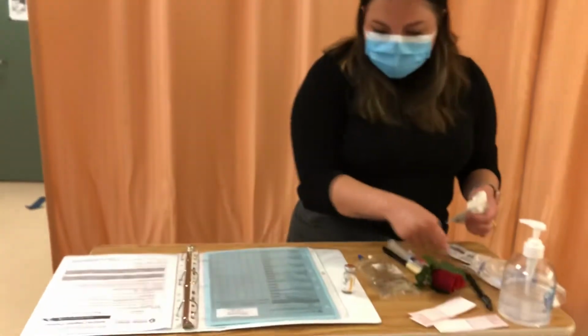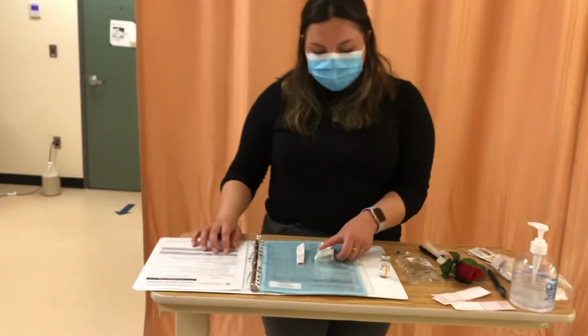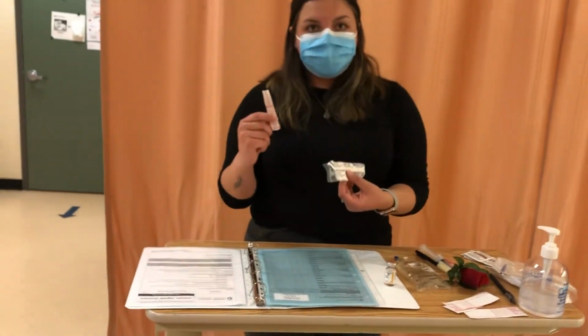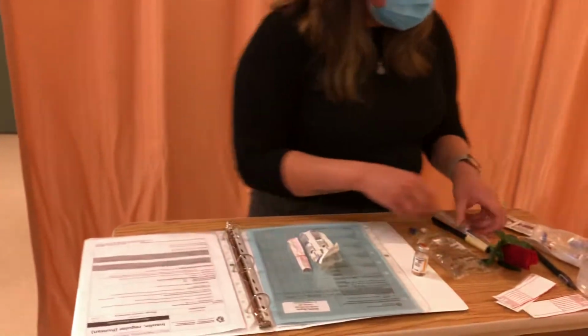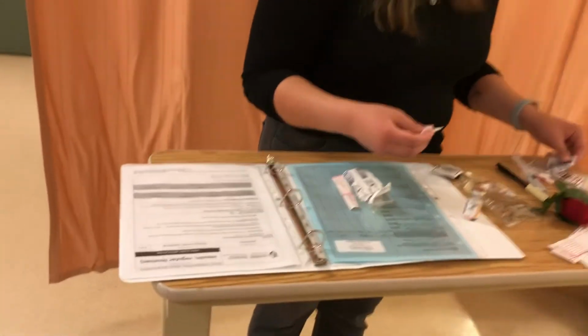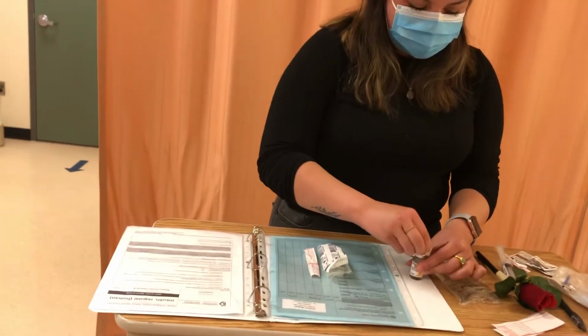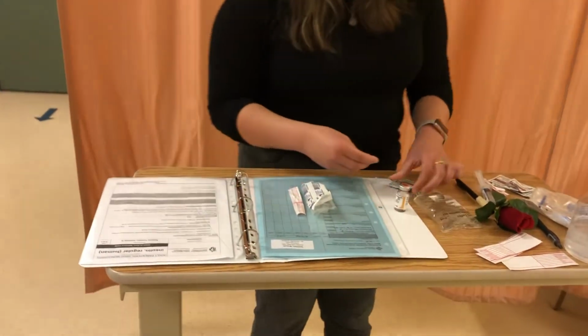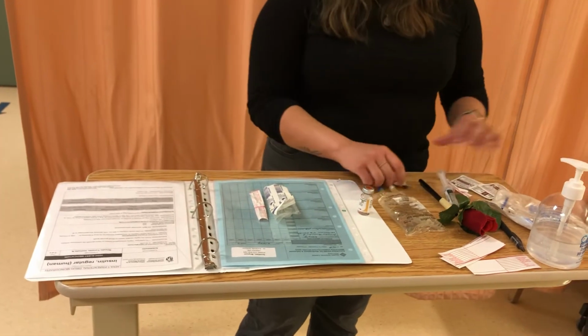So it states here in the PDM that I need to use a 3 mL syringe with an 18 gauge blunt fill, and that is what I have. I've confirmed that. Looking at the recipe, I'm going to choose the first one. I clean the top. I'm cleaning for 30 seconds and allowing that to dry for 15.